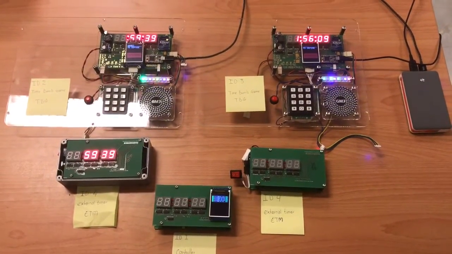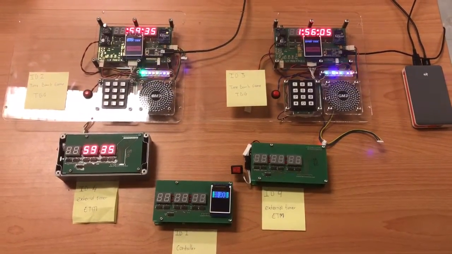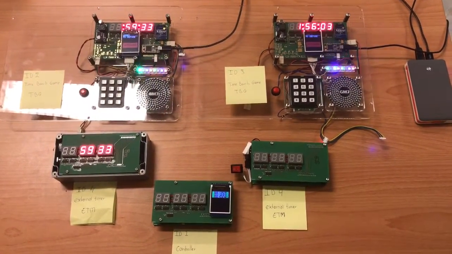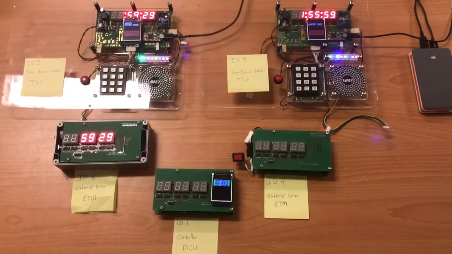Some of you may know I make time bomb games and lots of electronic stuff for escape rooms. And yeah, I want to show you something I've been working on recently.